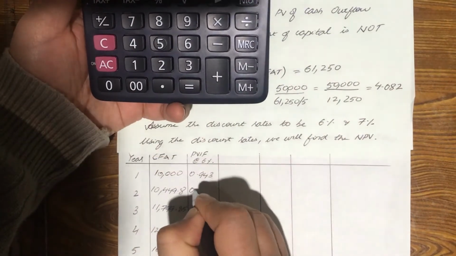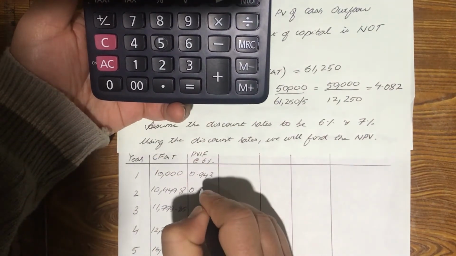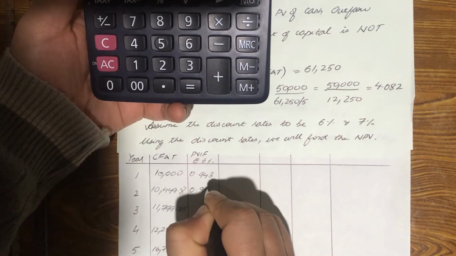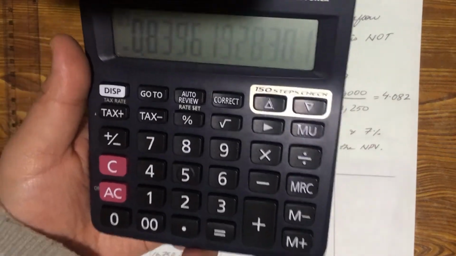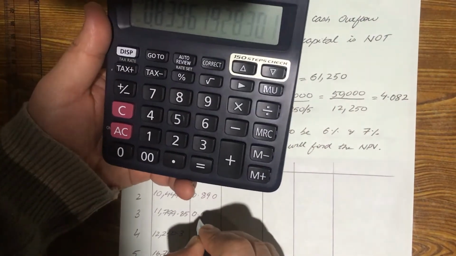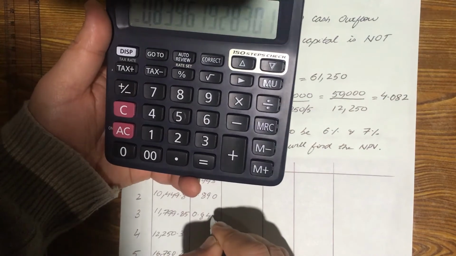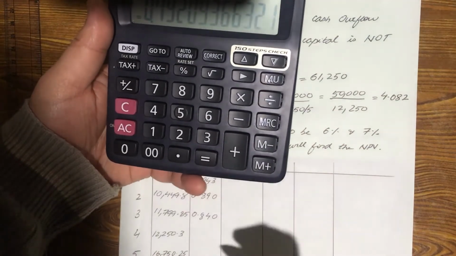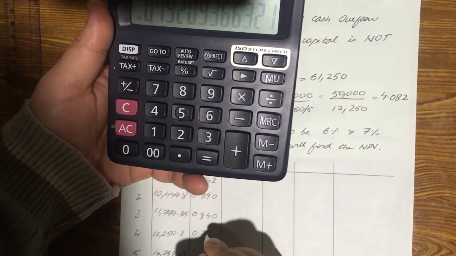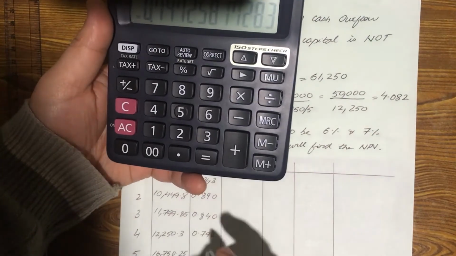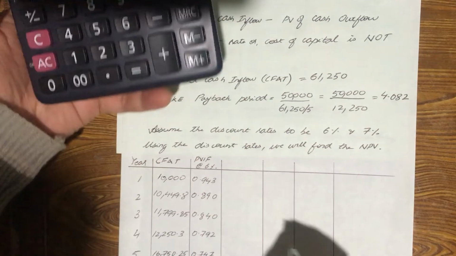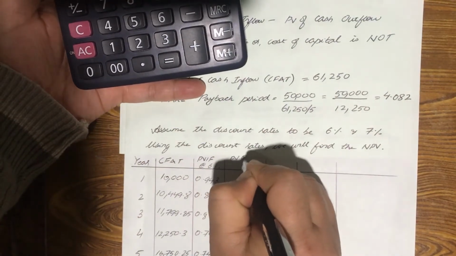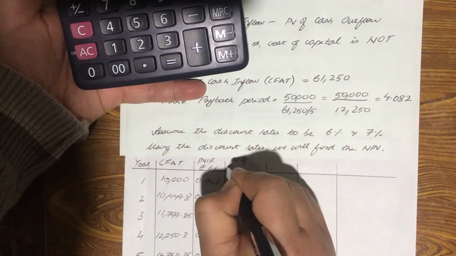Okay, so it will be 0.890. Third year, 0.840. And then 0.792. Then 0.747. All right. Now find out the present value of cash inflow, CIF.